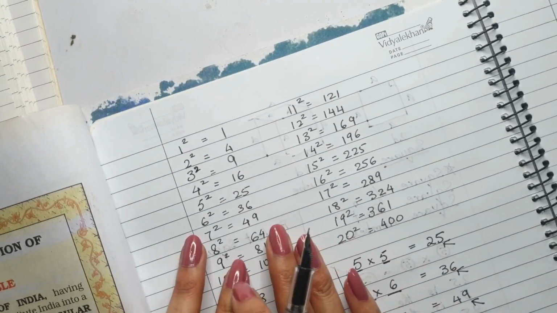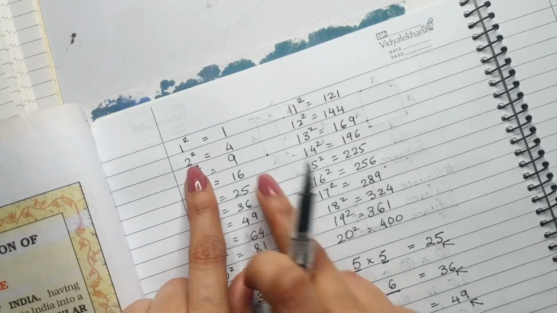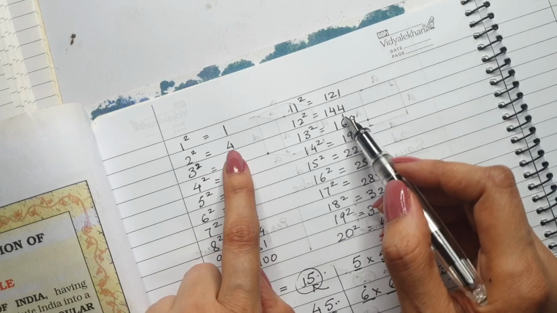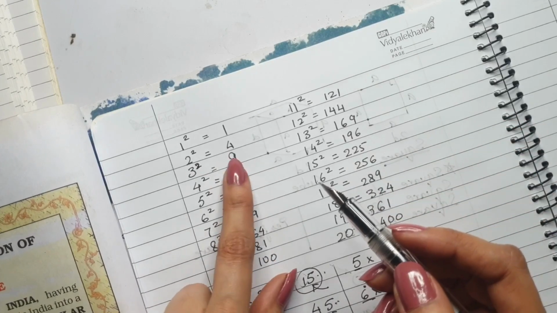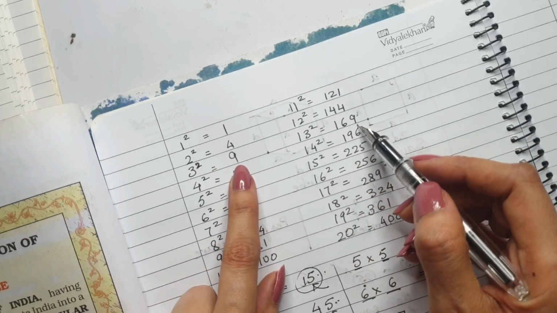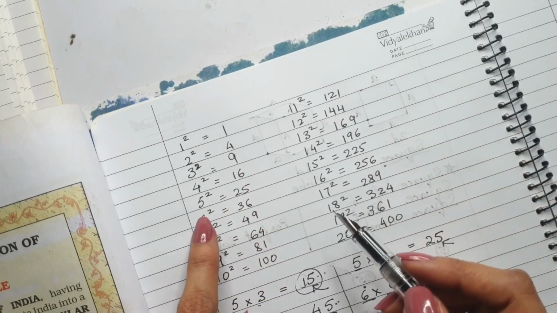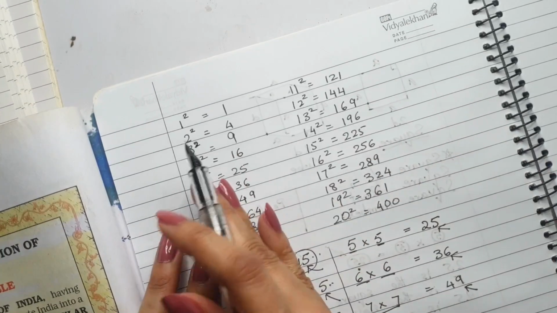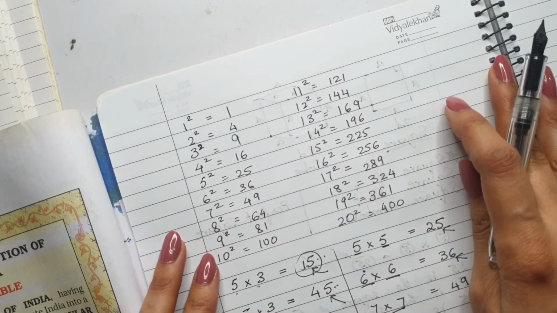And the same thing you can see here also, right? 2 square is 4 and 12 square is 144. Both of them end with 4, right? 3 square is 9. 13 square ends with 9. 5 square ends with 5. 15 square ends with 5. That doesn't change. The pattern will be the same.